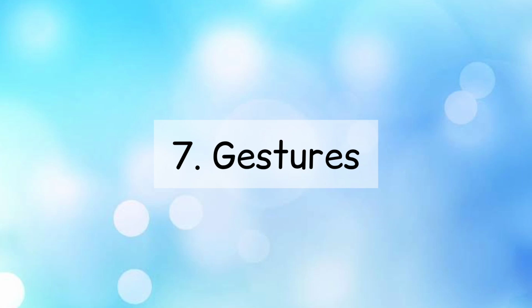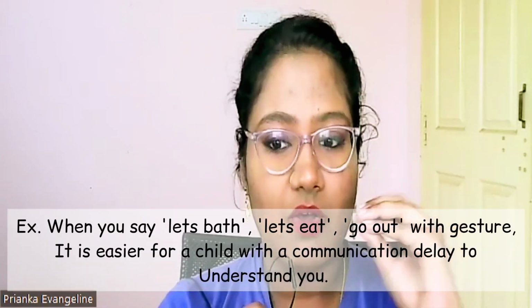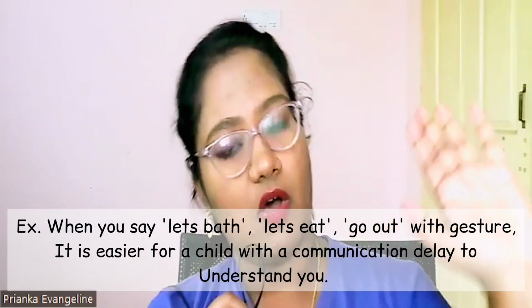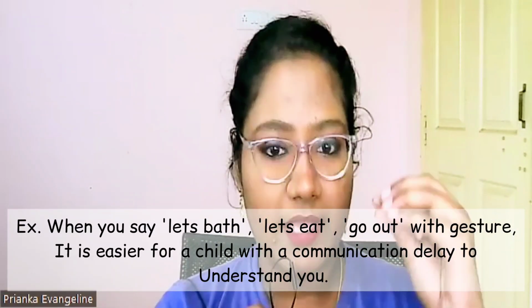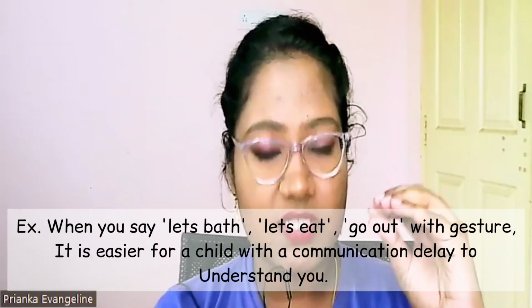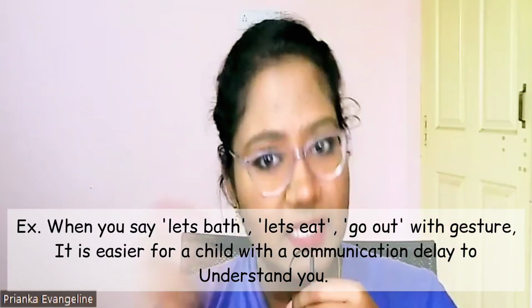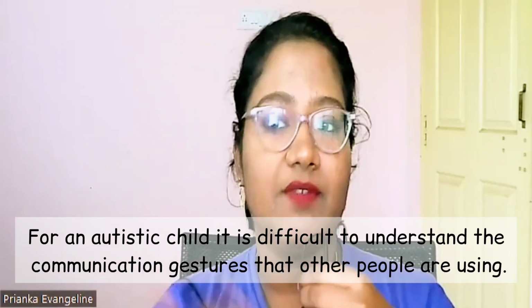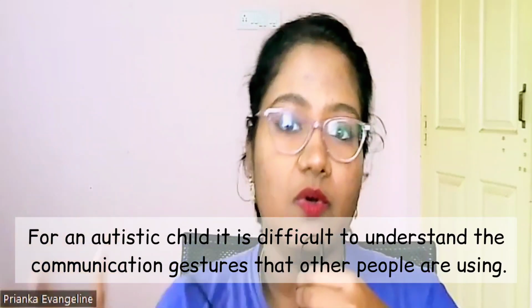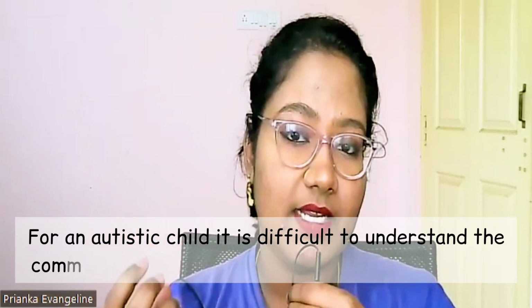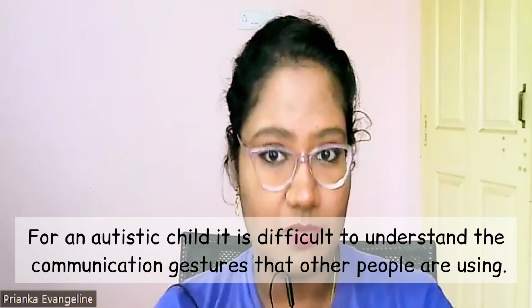In a child with a language delay, for example, when you say let's bath, or when you say let's eat, or when you say where is daddy, daddy has gone to office, when you say these types of language and associate it with certain gestures, it is easier for your child with a language delay to understand. But you will see in a child with autism that, for example, when you say I don't know, or when you say let's go, gesture understanding is delayed.